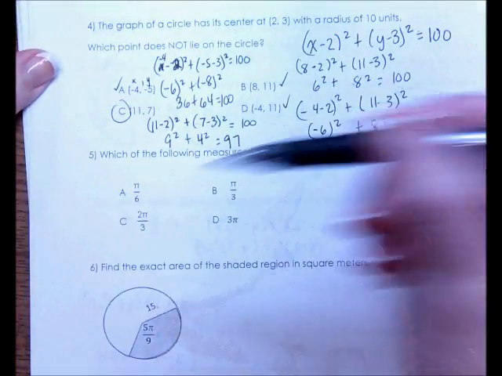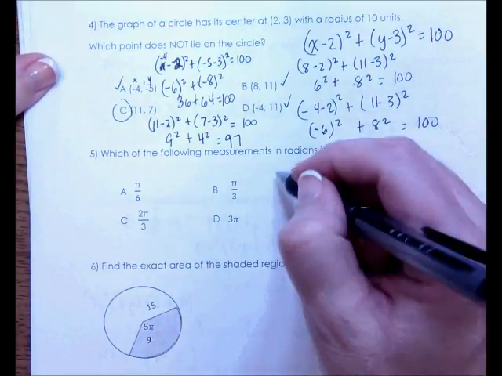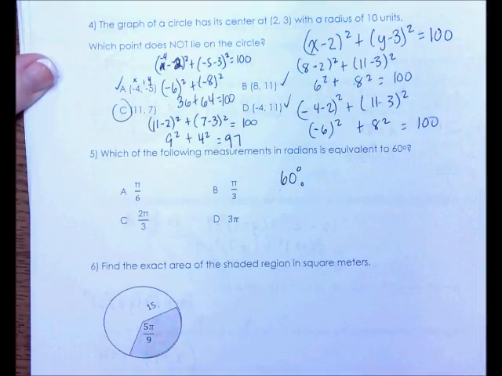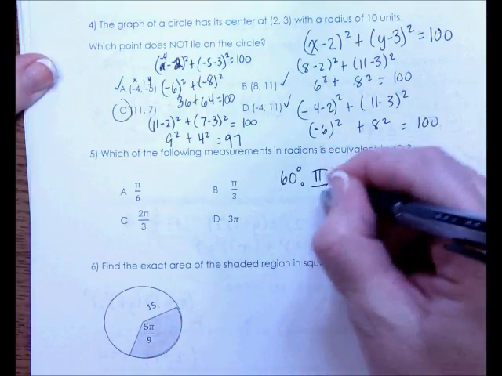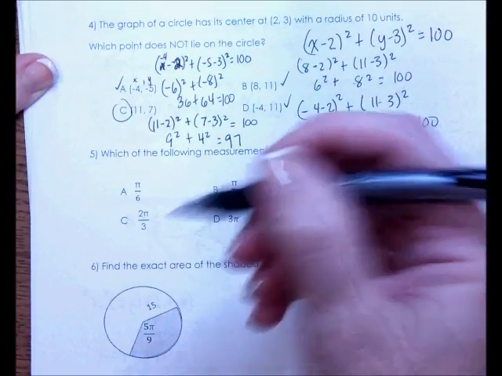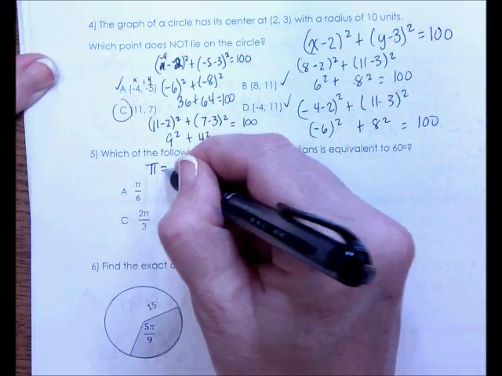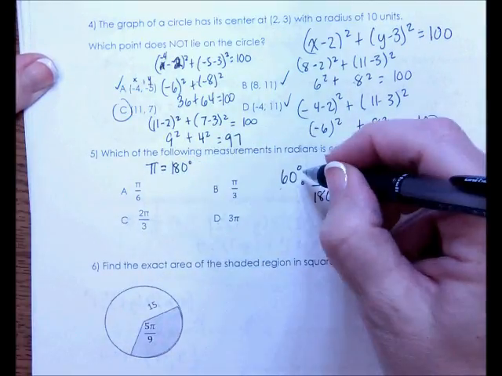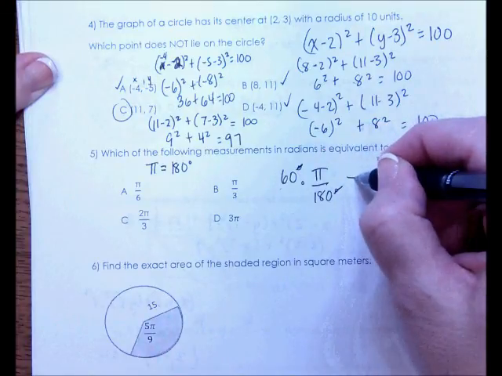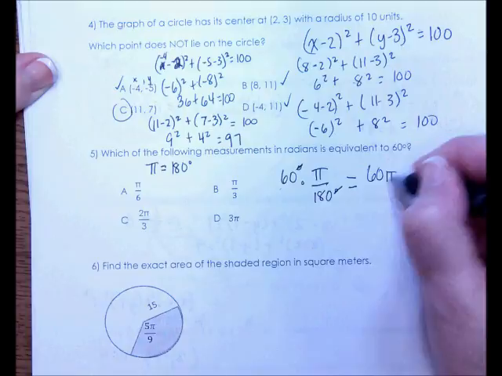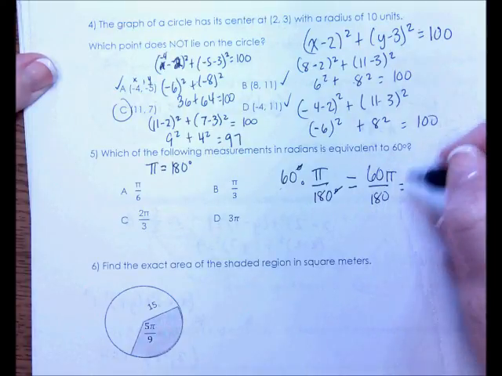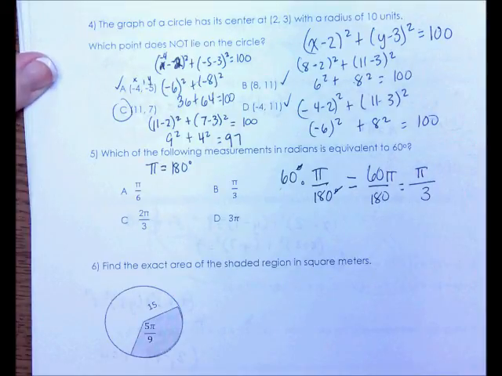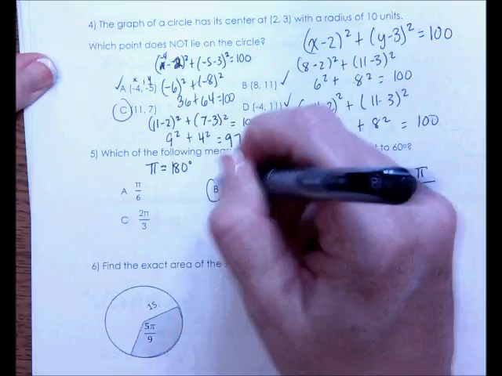Number 5, which of the following measurements in radians is equivalent to 60 degrees? So this I am converting degrees to radians, so I'm going to multiply it by pi over 180, and that's just from the fact that we talked about in class that pi in radians is equal to 180 degrees. So this is my conversion factor, and I can cross out the degrees and I'm left with radians. 60 pi over 180, and both of these can be divided by 60, and 60 goes into 60 one time, and 60 goes into 180 3 times, and so your answer here is B, pi over 3.